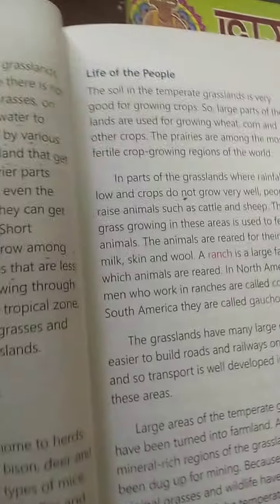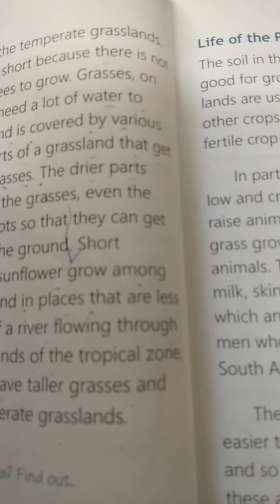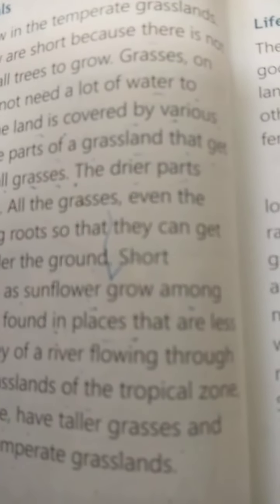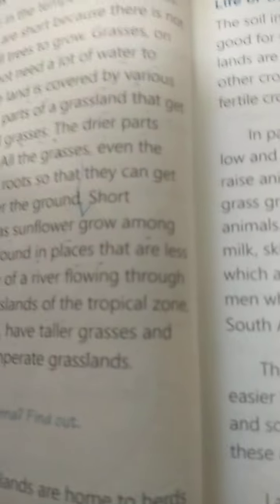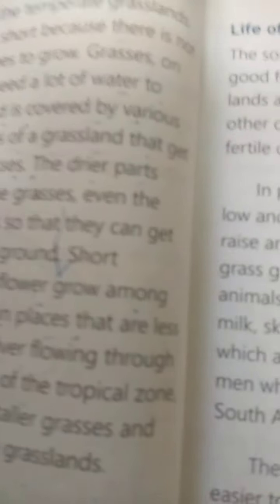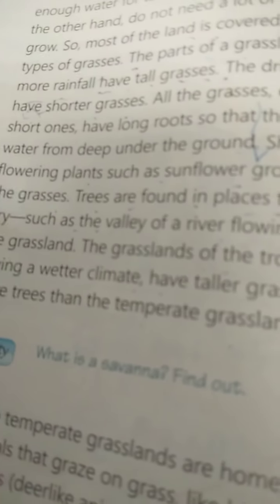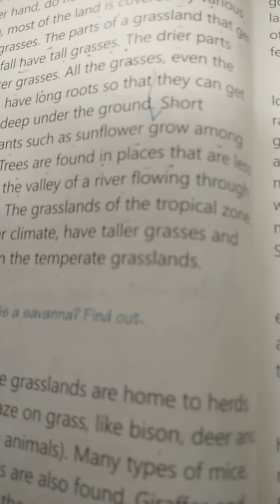So I know that sheep have wool, but they also give us milk. So the main things are that we use this animal's skin or milk. And in South America, they are called the gauchos.